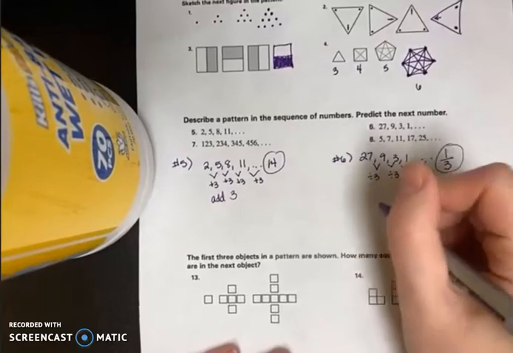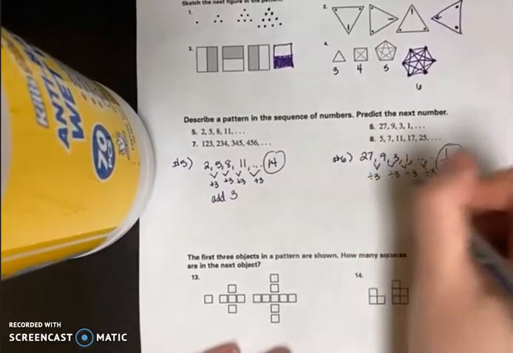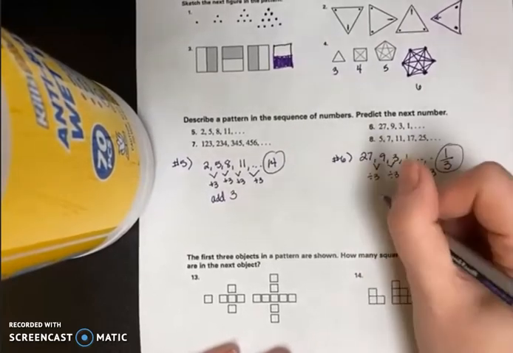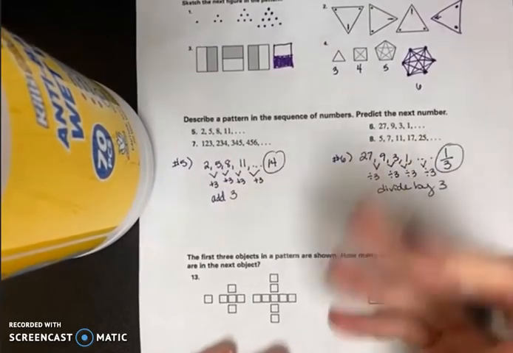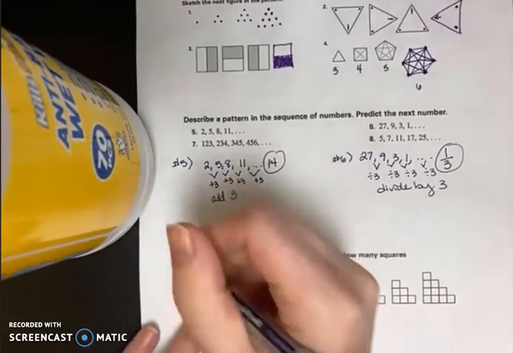Now, if you were to describe it, this is fine. You're showing me the pattern. You're showing me your work, or you could write out divide by 3 or multiply by 1/3 if that's how you saw it.